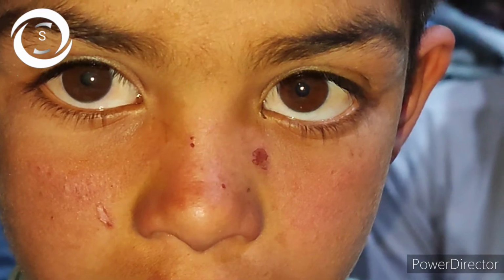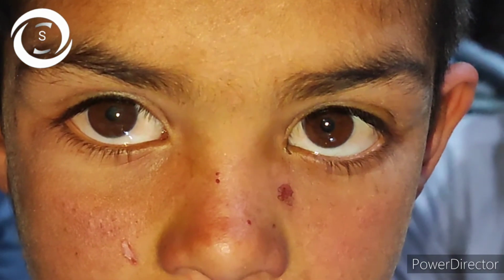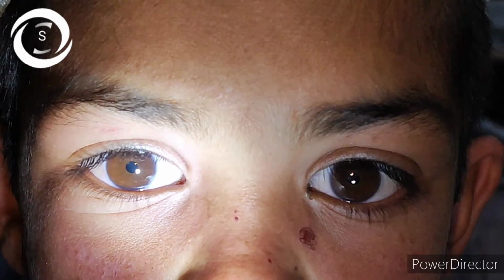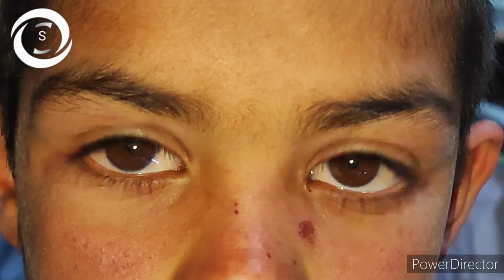If the light reflex is towards the inferior limbus, it is hypertropia, and if the light reflex is near the superior limbus, it is hypotropia. So the reflection will be opposite to the direction of the squint.